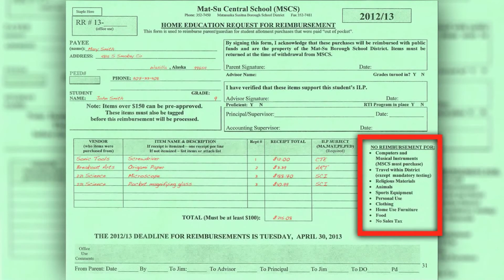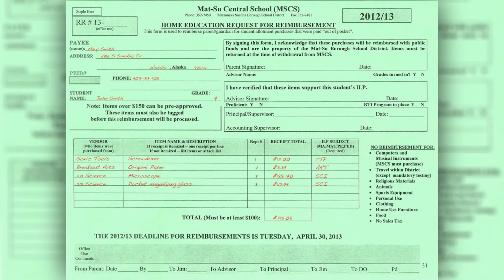animals, sports equipment, religious materials, items for personal use, clothing, home use furniture, and food. Travel will only be reimbursed for mandatory testing. Computers and musical instruments will also not be reimbursed, but have to be purchased by the school. Sales tax cannot be reimbursed and should not be included in your total. If you have any doubts or questions about your purchases' eligibility for reimbursement, talk to your advisor.